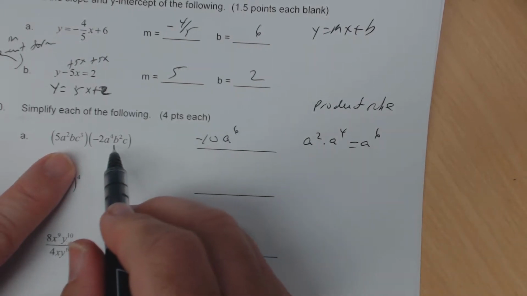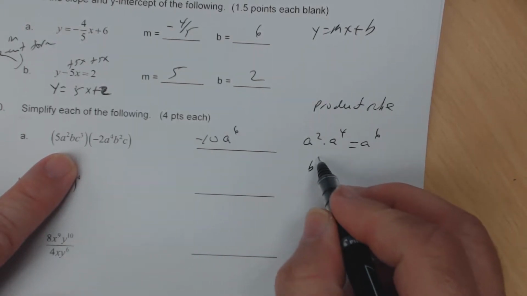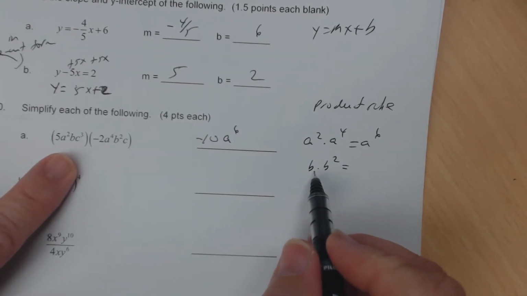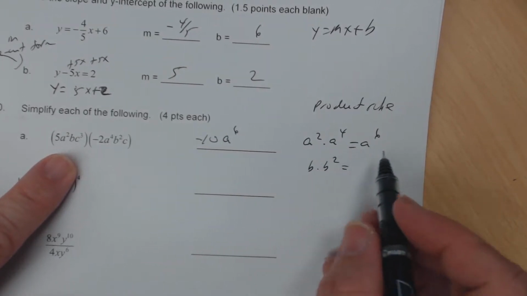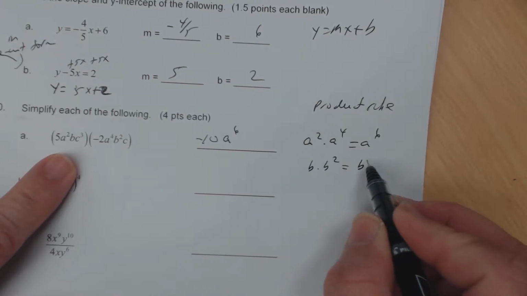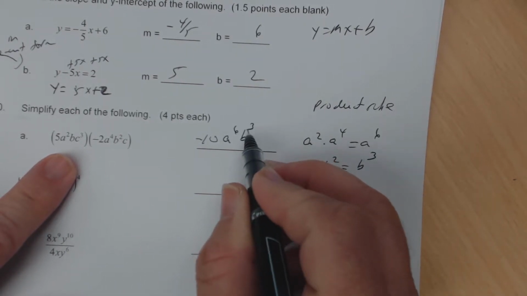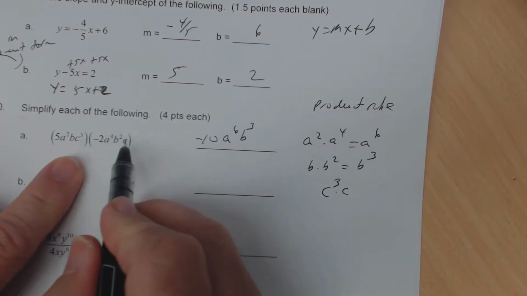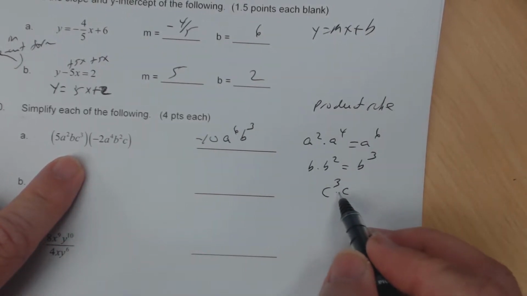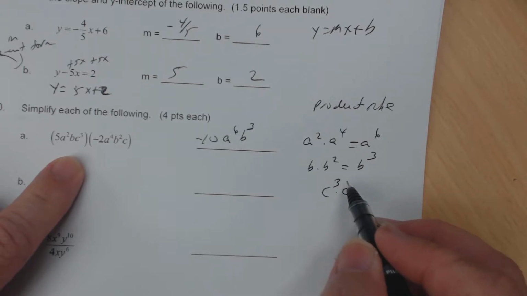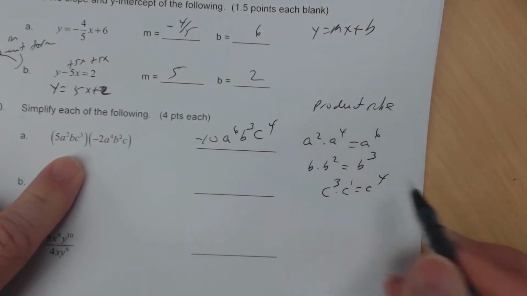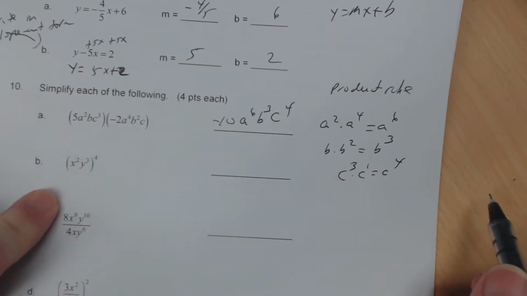Over here, b times b squared, again, product rule, when you multiply like bases, you add exponents. 2 plus 1 is 3, so it's b cubed. And then c cubed times c, so again, when you multiply like bases, you add exponents. 3 plus 1 is 4. And so that's your answer for letter A.